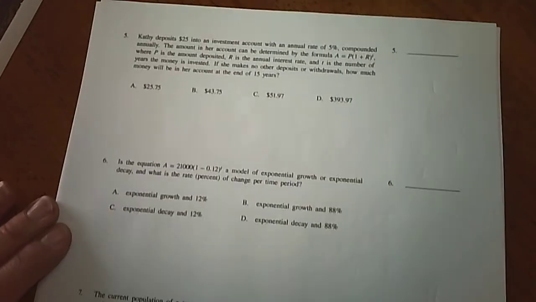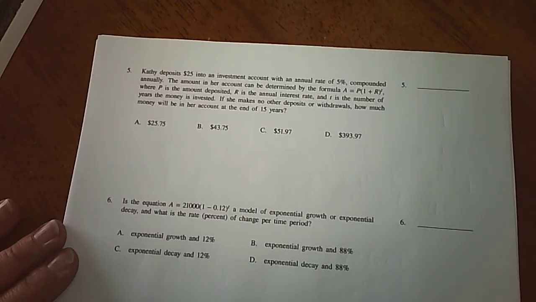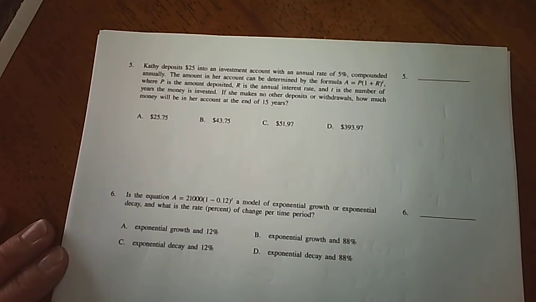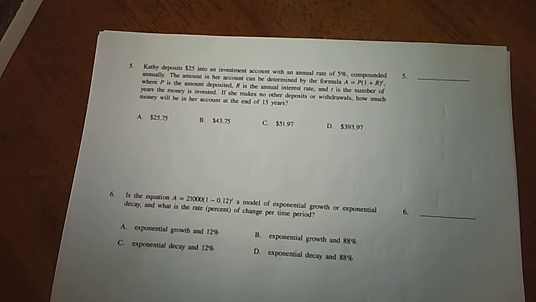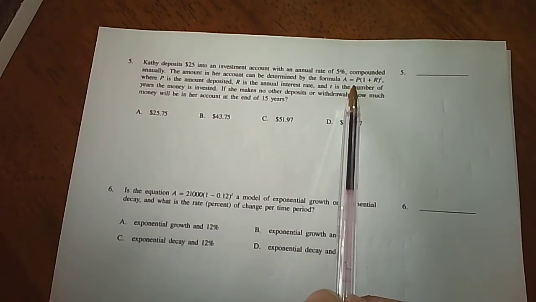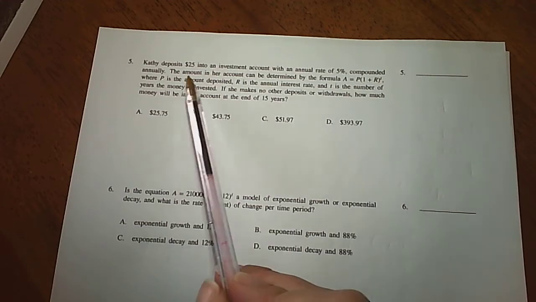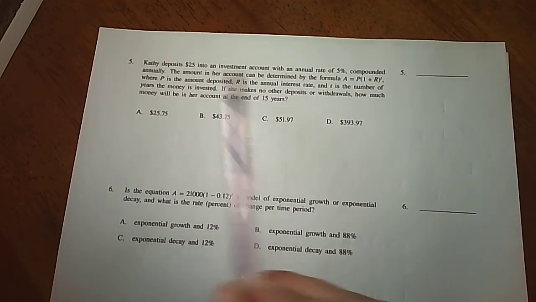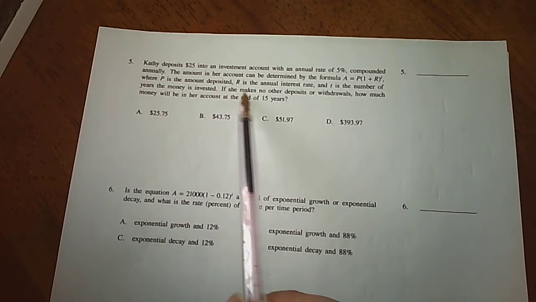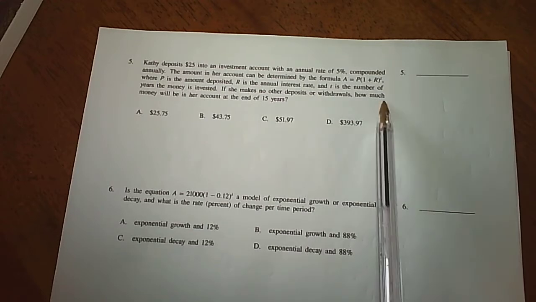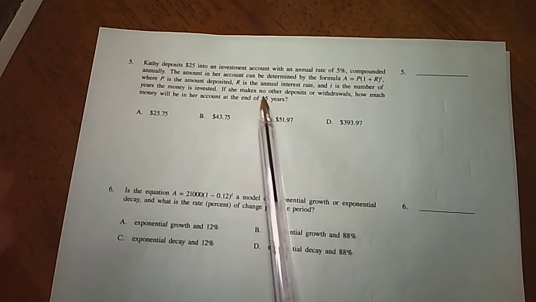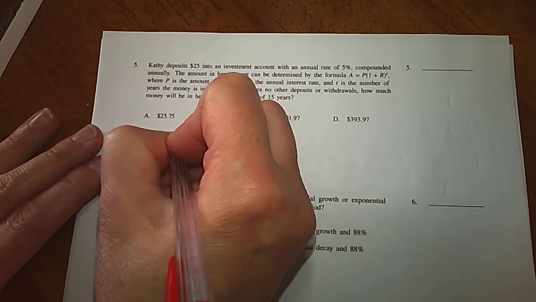All right, let's try the next couple. Number 5. Kathy deposits $25 into an investment account with an annual rate of 5%. And here's the formula. All right. If t is the number of years, if she makes no other deposits or withdrawals, how much will she have at the end of 15 years? All right, so look at our formula.